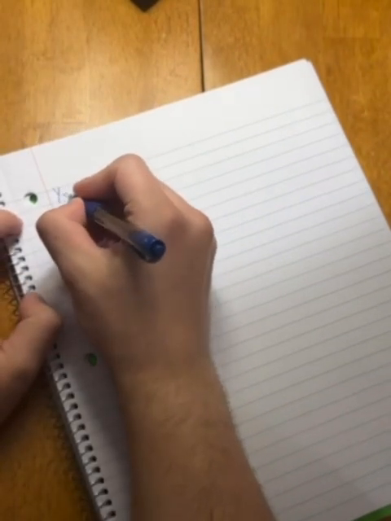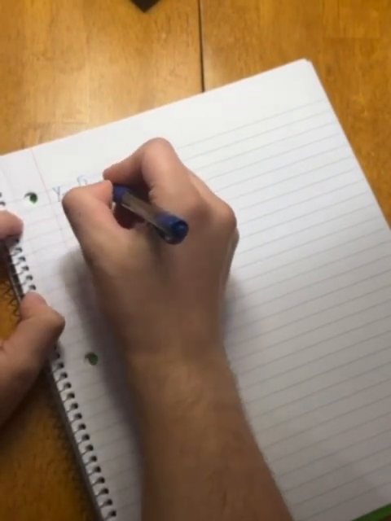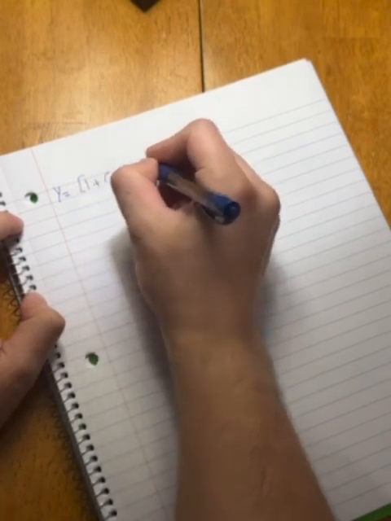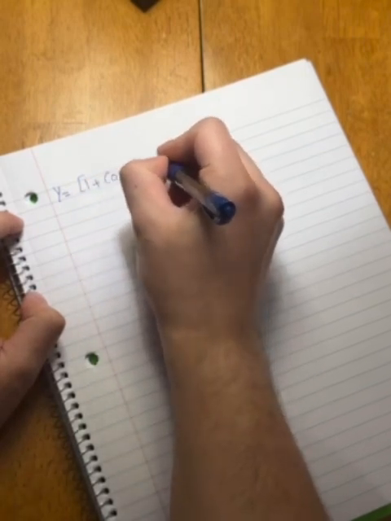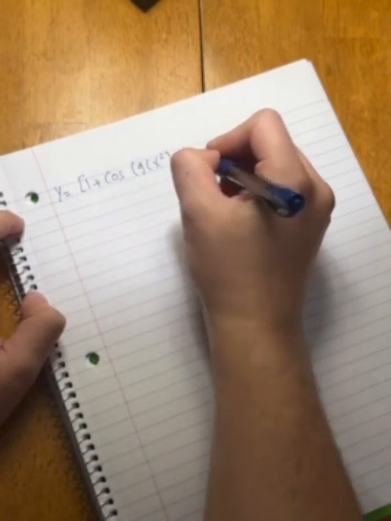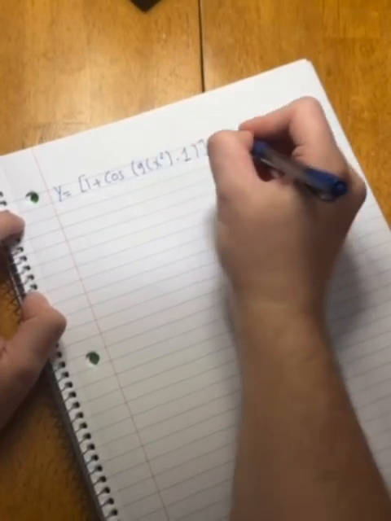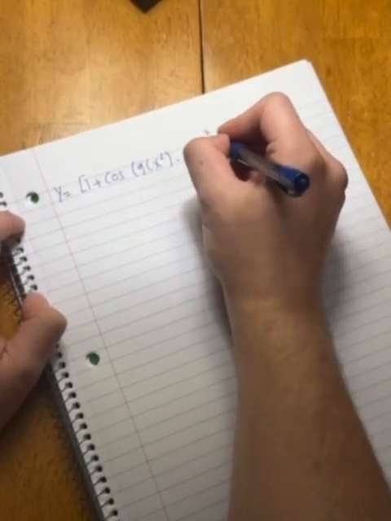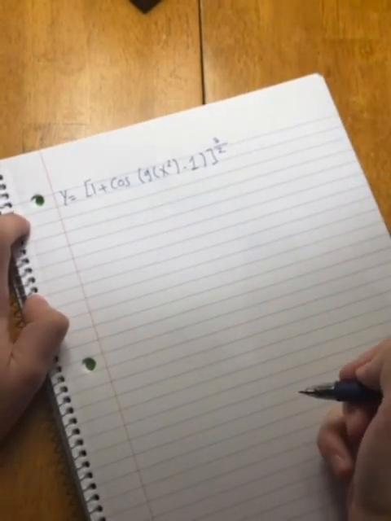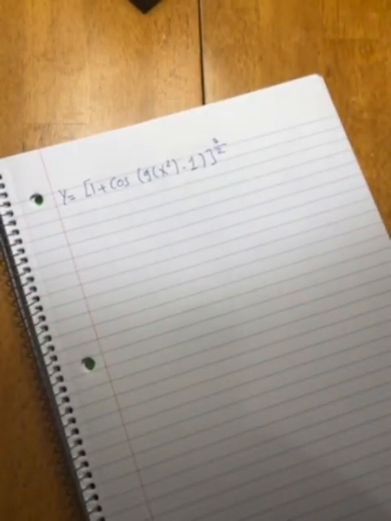It's y equals 1 plus cosine of g of x squared minus 1 to the power of 3 over 2. This is a chain rule problem inside a chain rule inside a chain rule.